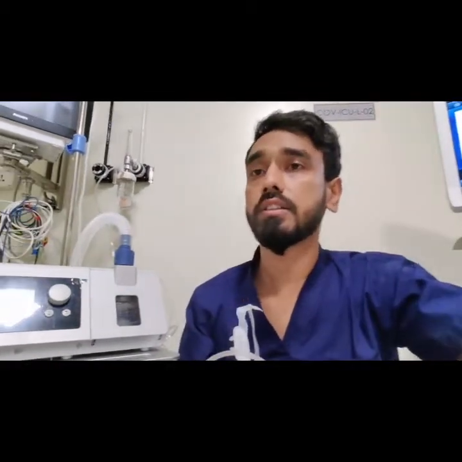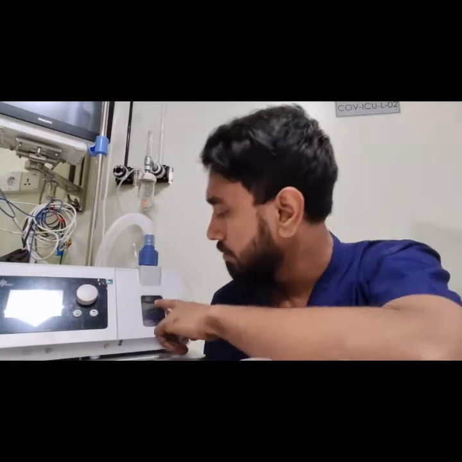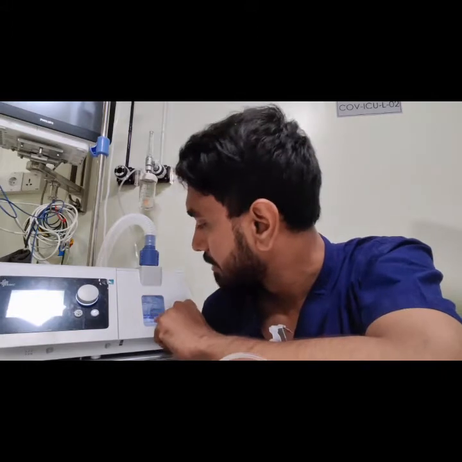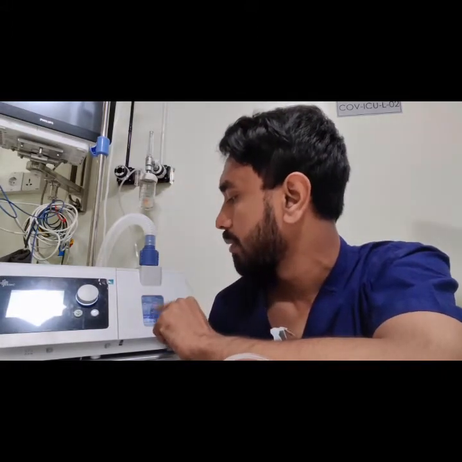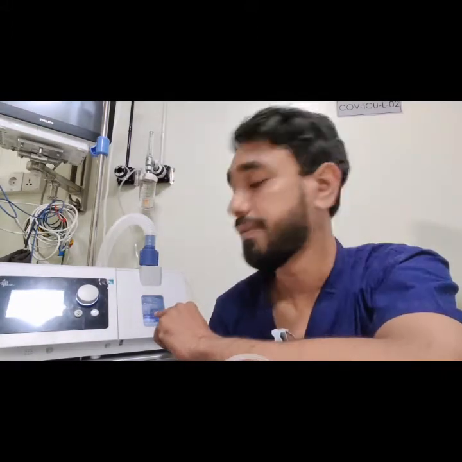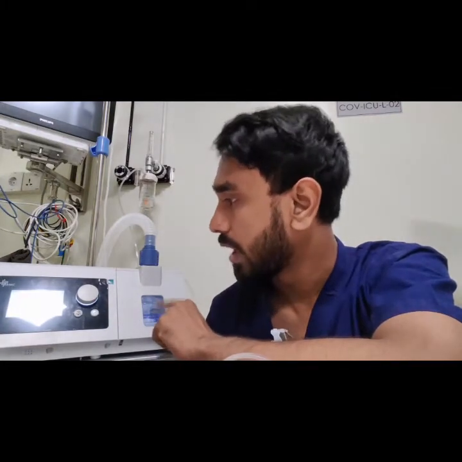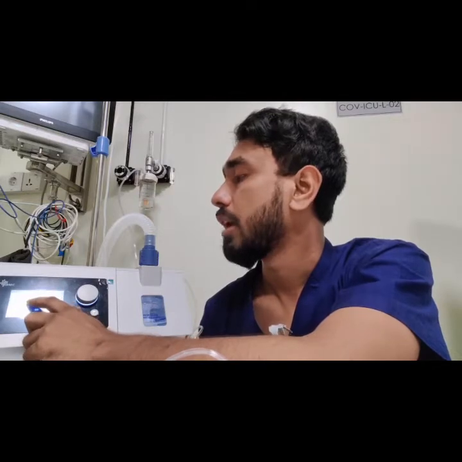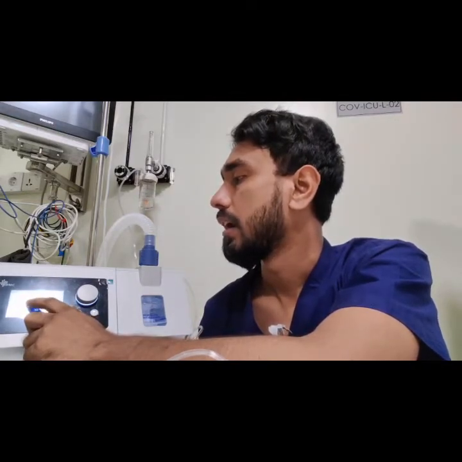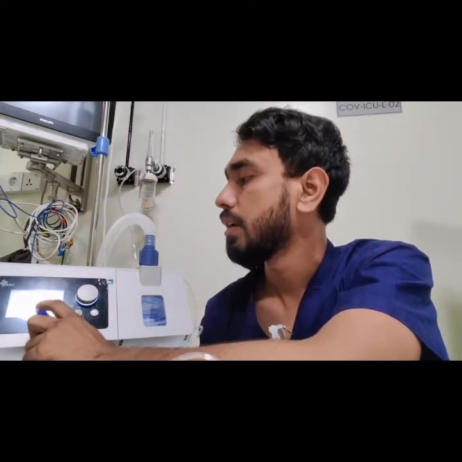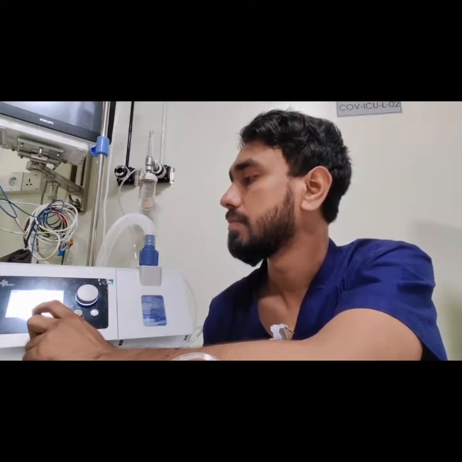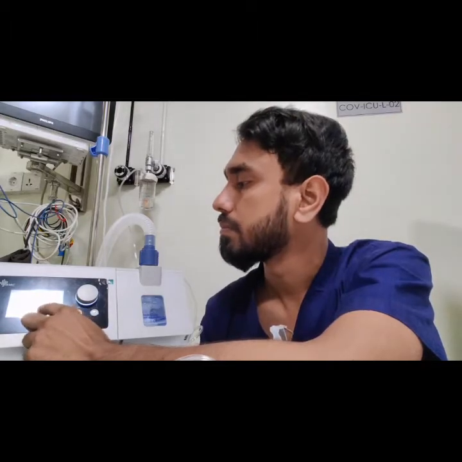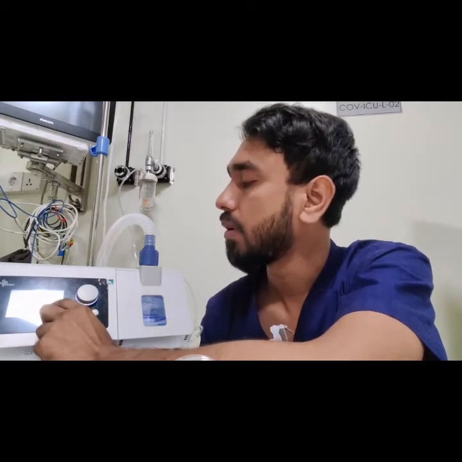So the high flow nasal cannula system consists of an oxygen source and a humidifier chamber that provides heat and humidified water, and we can set FiO2 up to 100% in this system. We set the optimum temperature so that the oxygen can be adjusted to the body temperature, and we can set flow up to 80 liters.